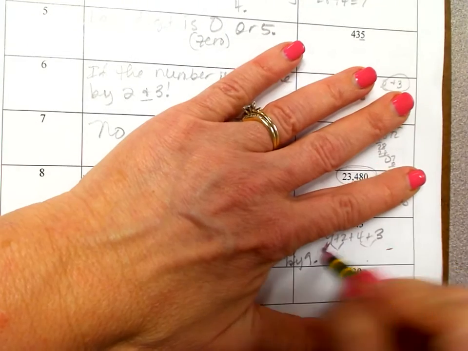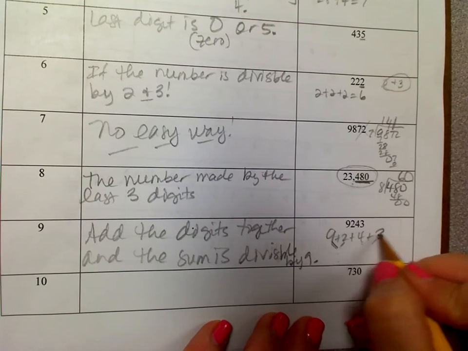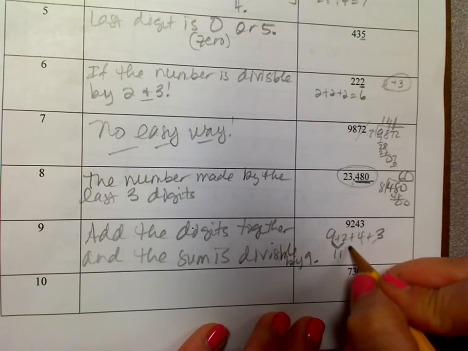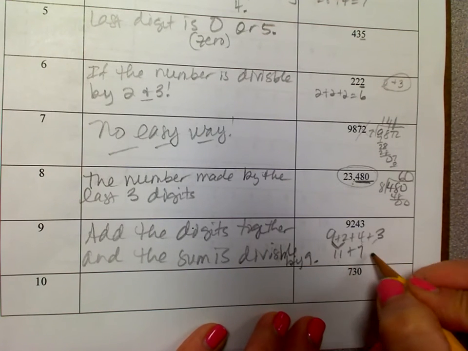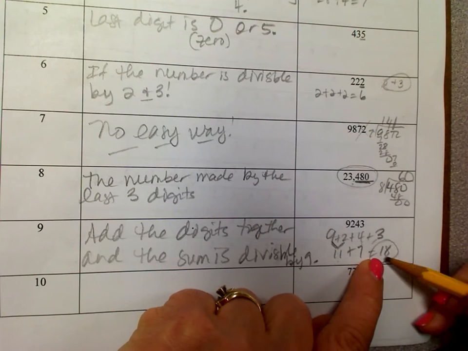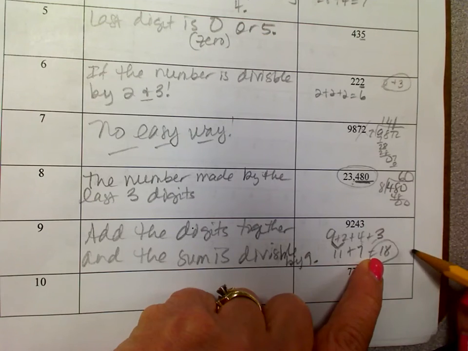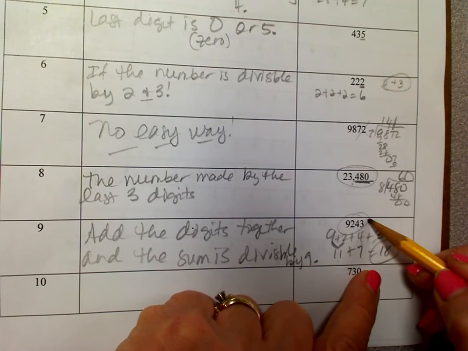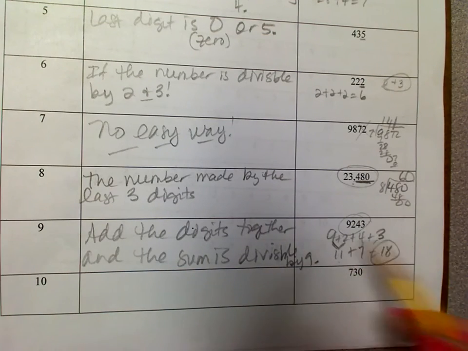And that's probably a bad example, what I just did to you right there. But it's all addition, so it doesn't matter the order. I'll leave it like that. 11 plus 7 is 18. 9 will go into 18. Now, what happens if you get a number you don't know? You can add these digits together. 1 plus 8 is 9. 9 goes into that. So 9 will go into that number. So that is divisible by 9.